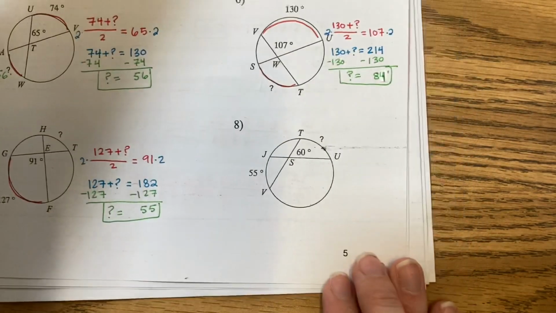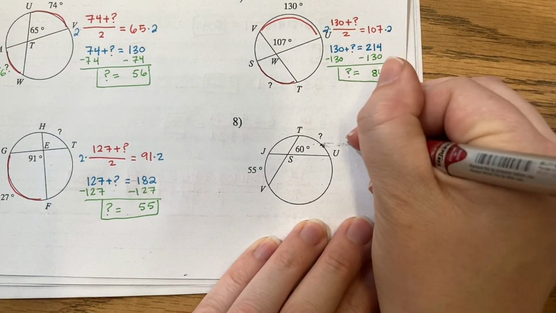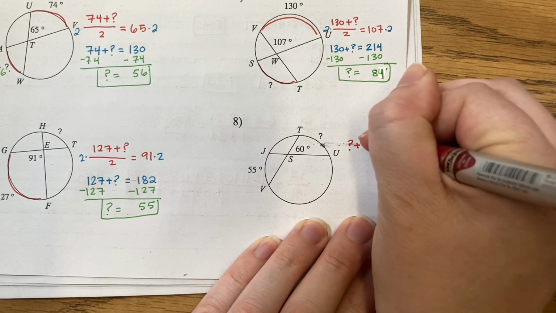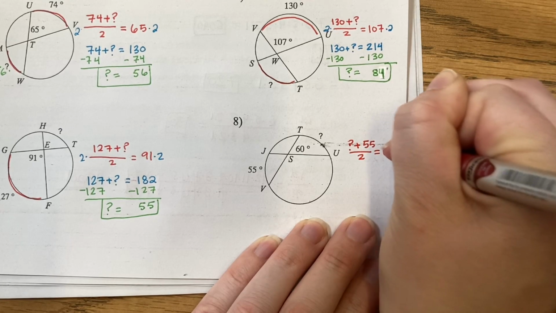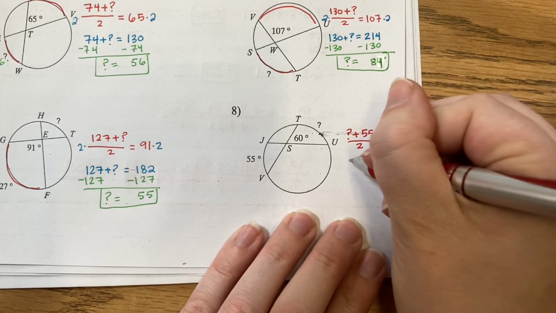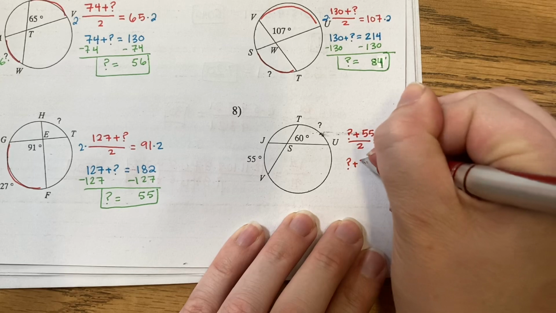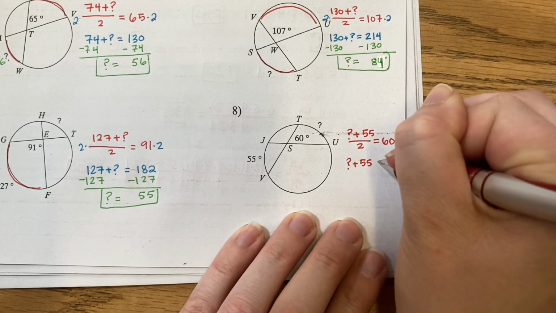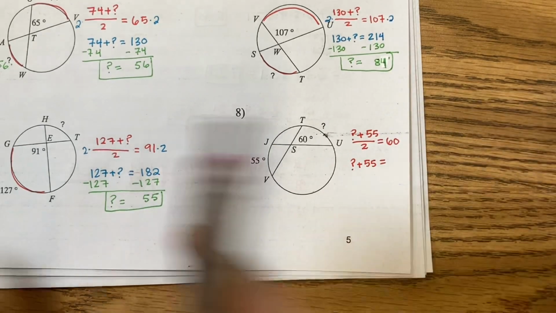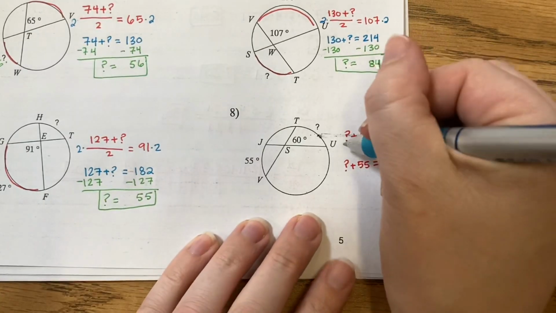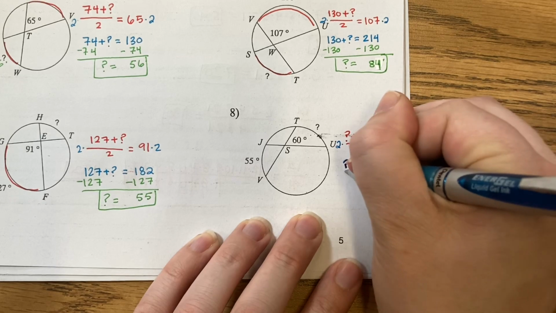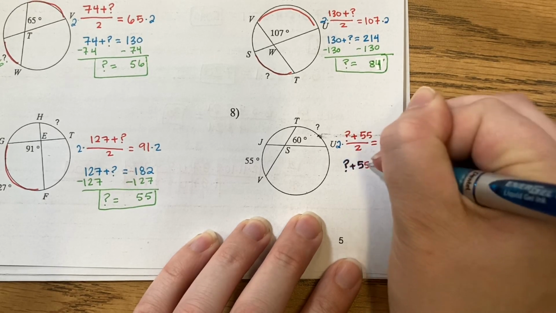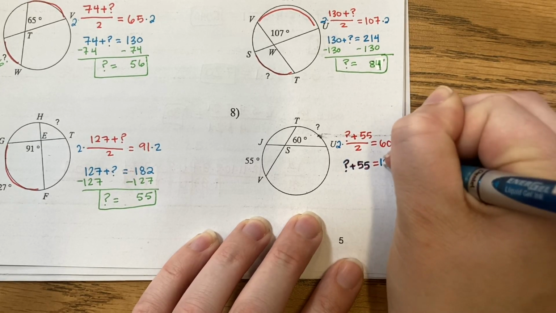Okay, next question. Big arc plus small arc divide by 2 equals the angle. Question mark plus 55 equals, oops, sorry, I should switch my colors. 120.